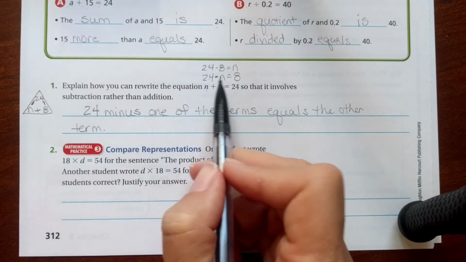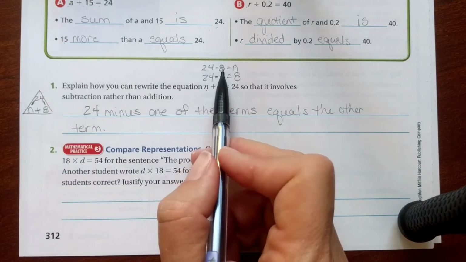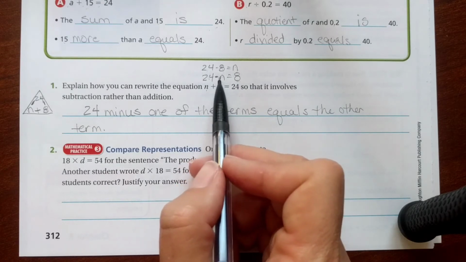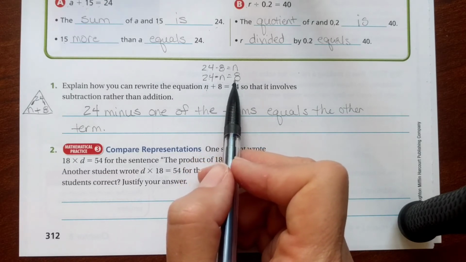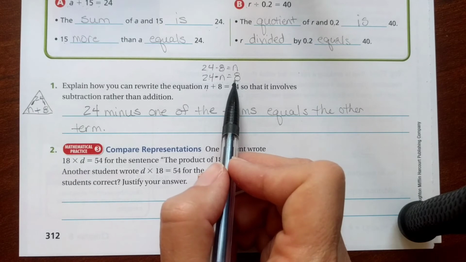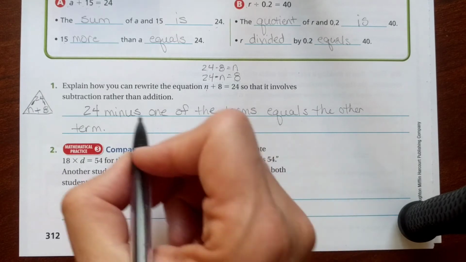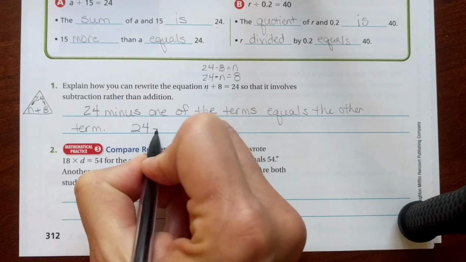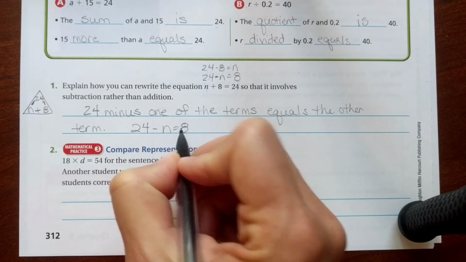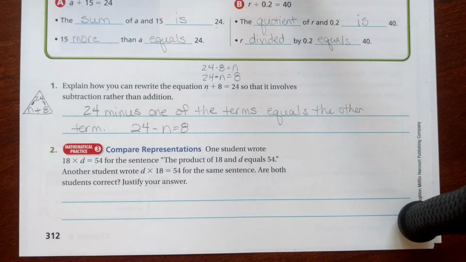So 24 minus n equals 8. 24 minus 8 equals n. Whichever one I subtract, it will equal the other term. So I could rewrite this as 24 minus n equals 8. And it's still part of the same addition-subtraction family.